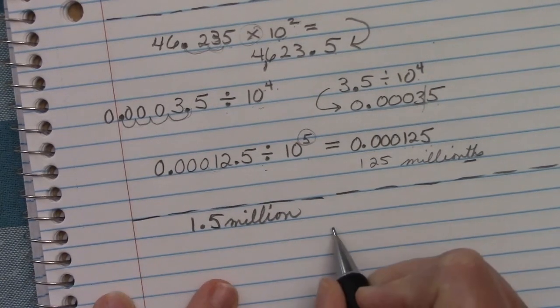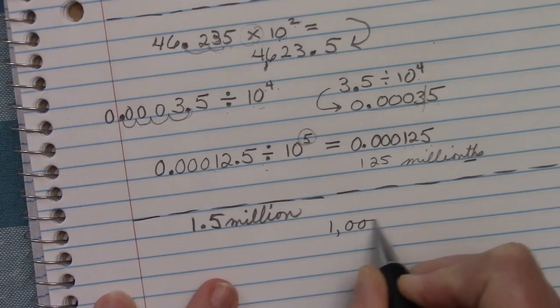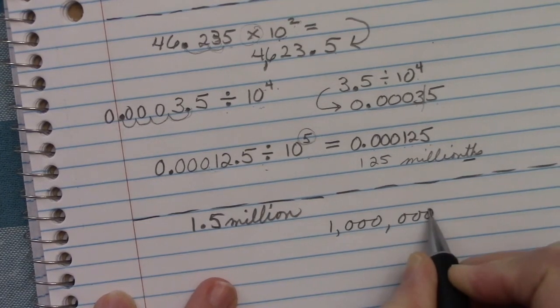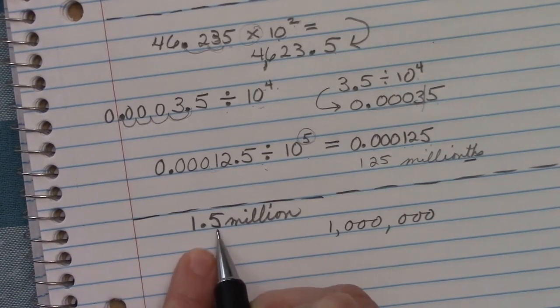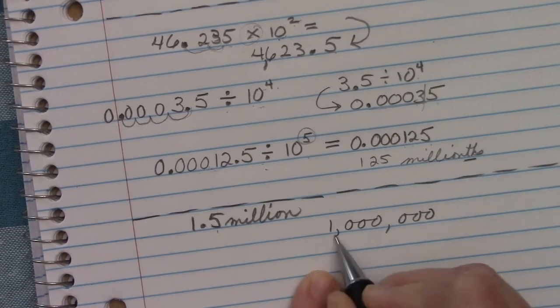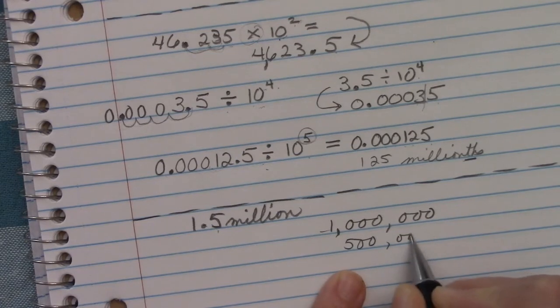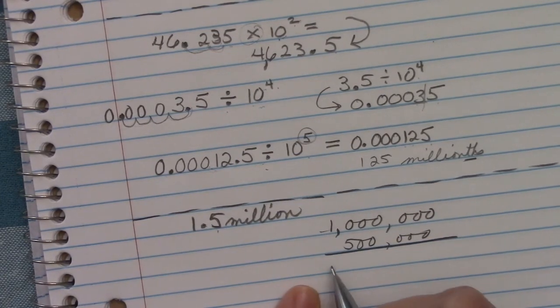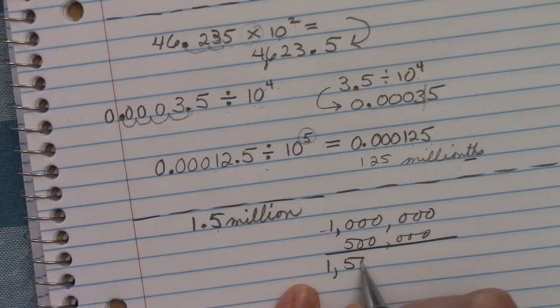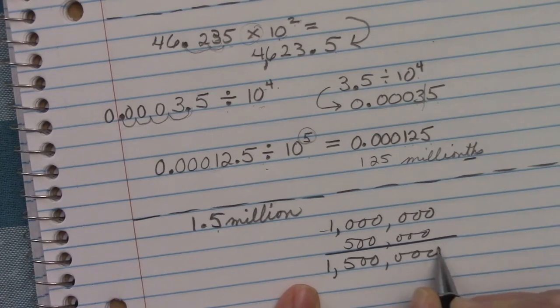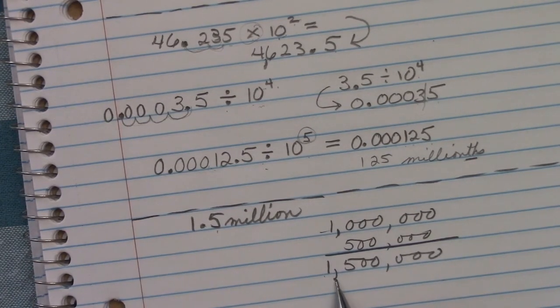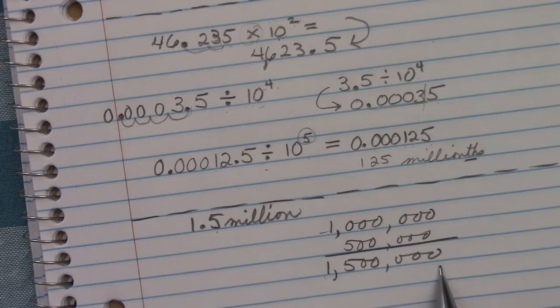what would 1 million look like? 1 million, 1, 2, 3, 1, 2, 3, right? And then this 0.5 tells me 500,000, which is, what's half of 1 million? 500,000, yes? So 1.5 million gives us 1 and then 500,000. This is 1,500,000.